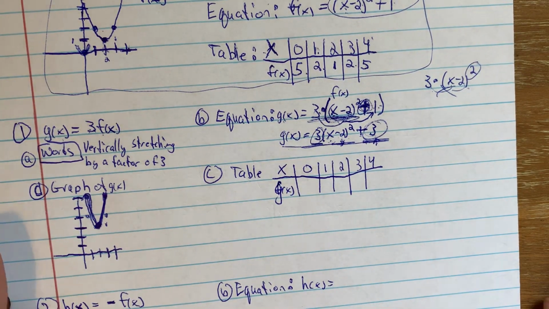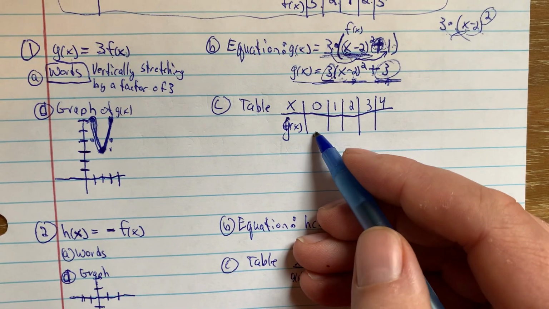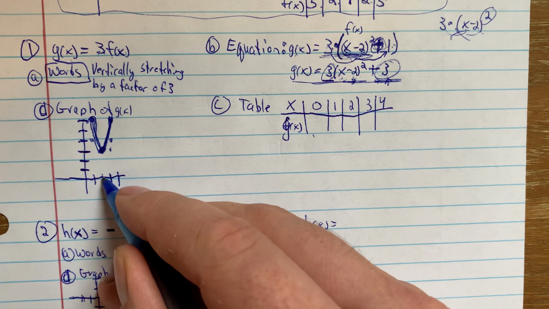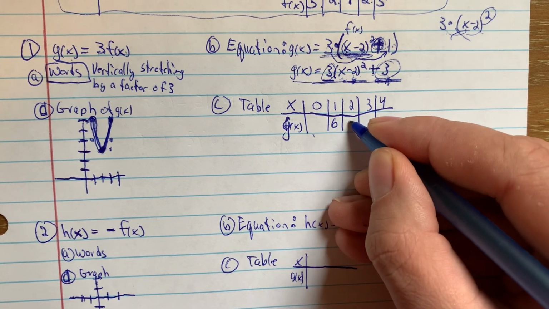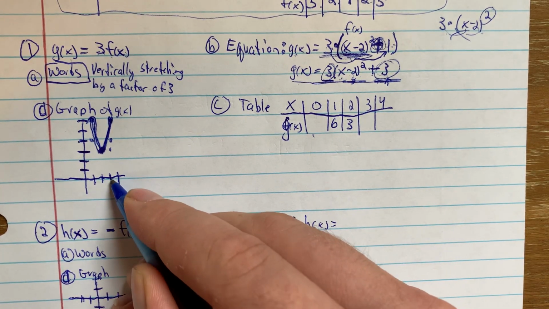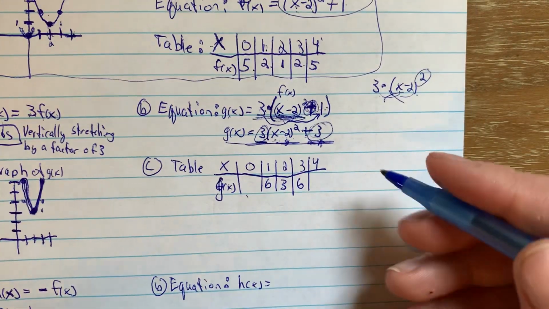Okay, how do the y values change? Well, I can pick them straight off of the graph, or at least I can see some of them. When x is 1, y is 6. When x is 2, y is 3. And when x is 3, y is also 6. So I could see those from the graph.